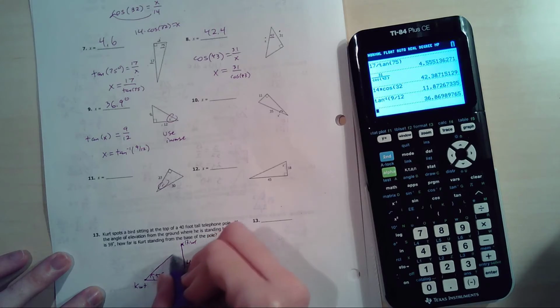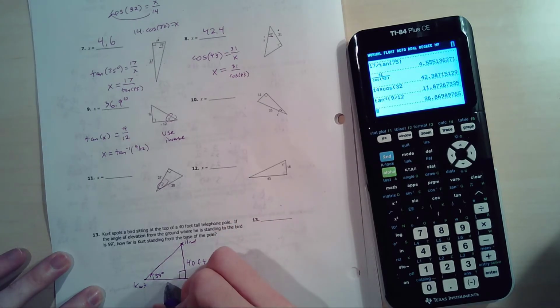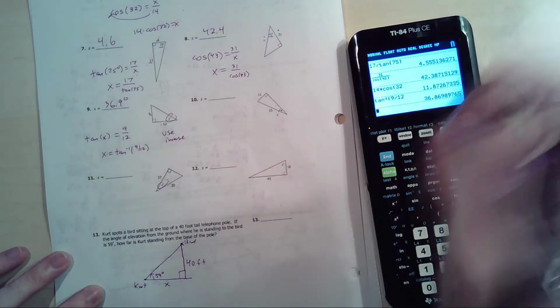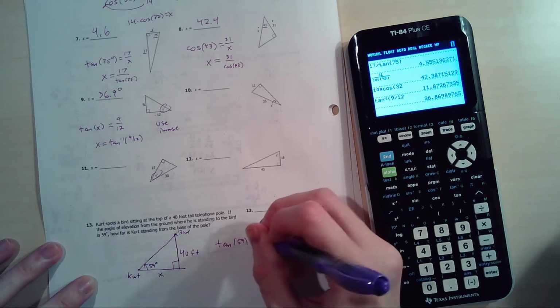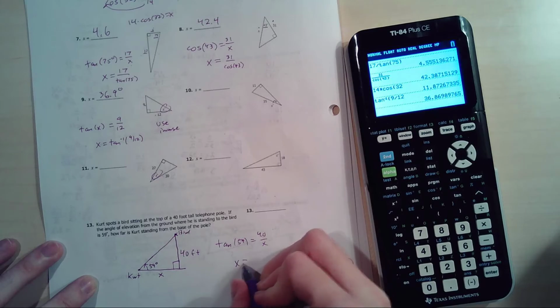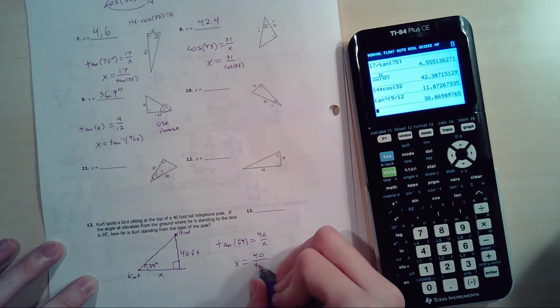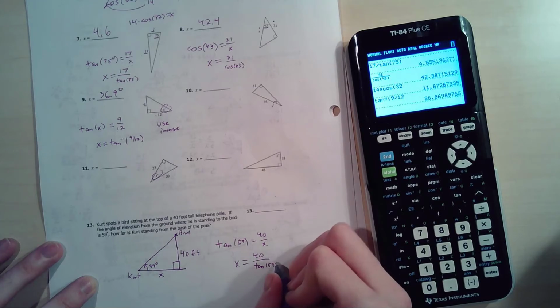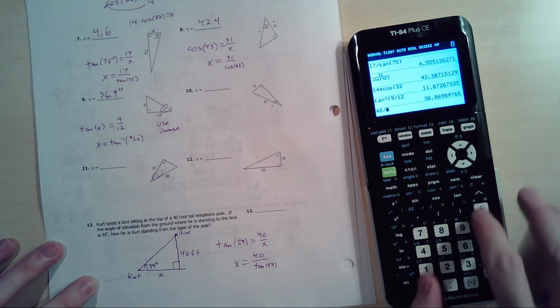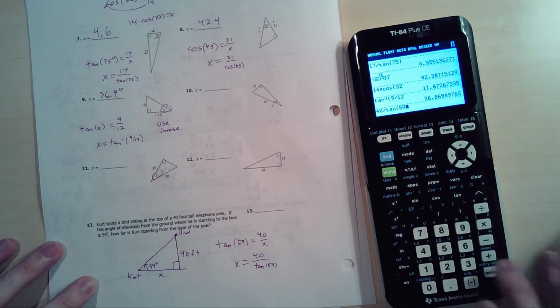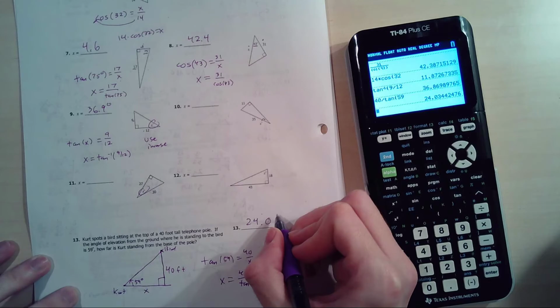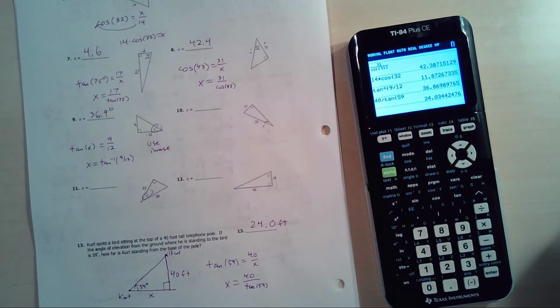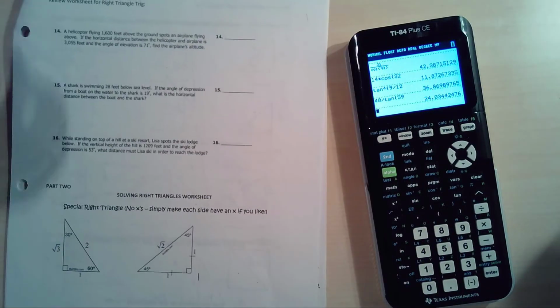So we have this right triangle we can create. We are looking for how far away he is. Now, do we really have to solve this? It's the same exact thing as this. Once you draw the picture, it's the same thing. Tangent of 59 is equivalent to 40 over x. Therefore, x equals 40 over tangent of 59. It is the same thing over and over again. 40 divided by the tan of 59. Boom. 24.0 feet. Great. Go to the next page.